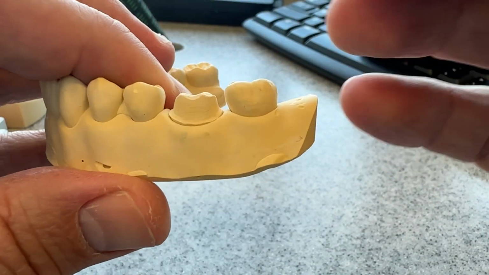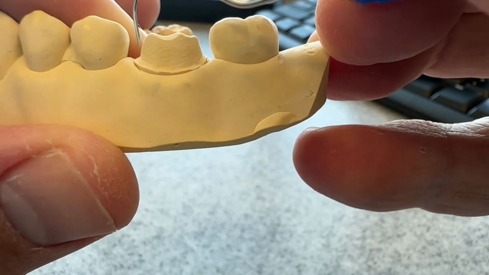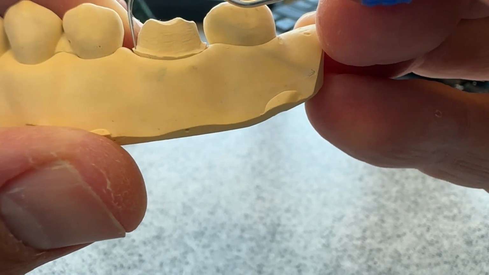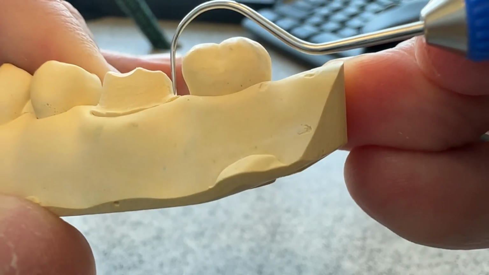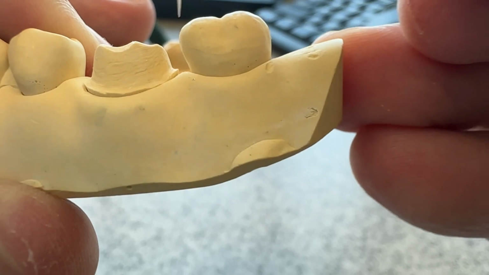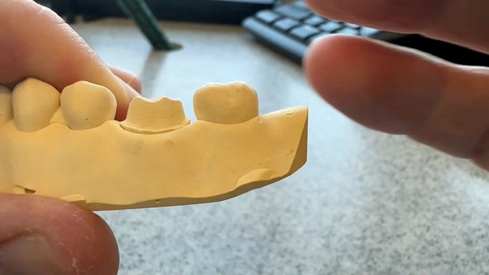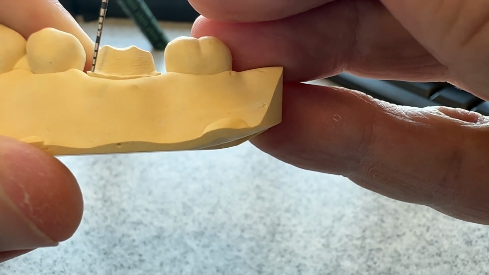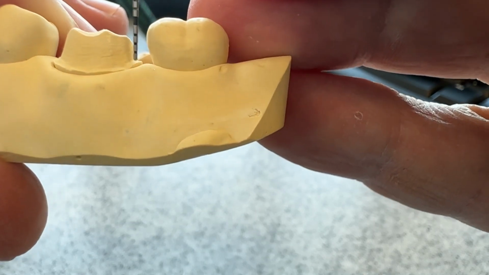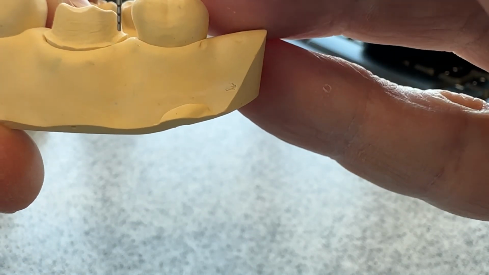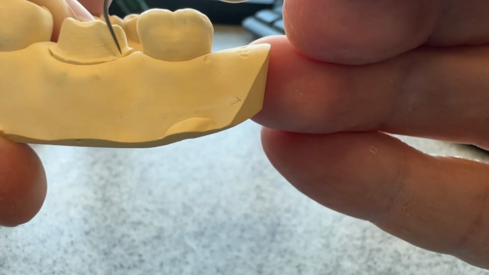Let's talk about the margins. You want smooth, well-defined margins, no ski jumps here. Watch for those on the mesial and distal especially. No ski jump as you come in and out of those. You want your margins 0.5 to 0.7 supragingival. This is perfect along here. You can see this one spot does dip down lower than we want right there. So watch for spots like that.